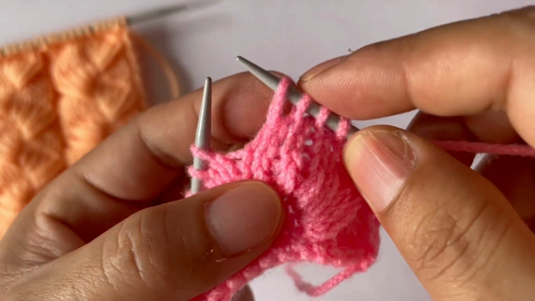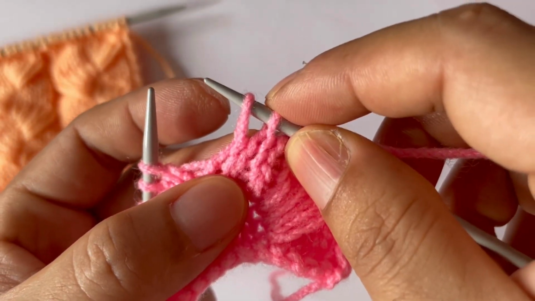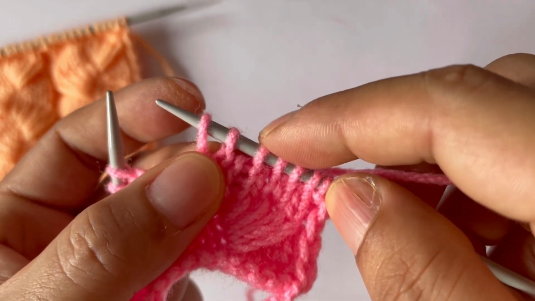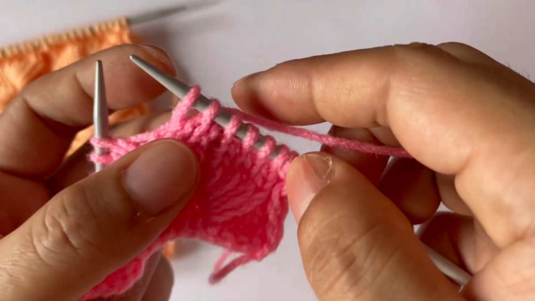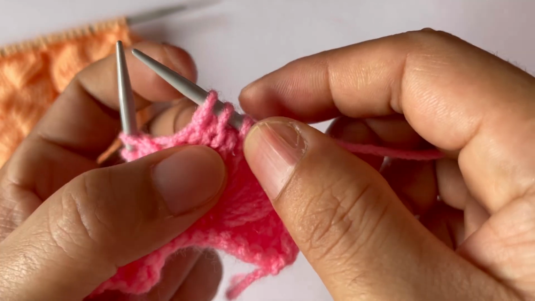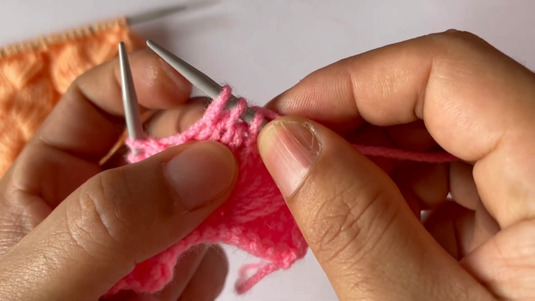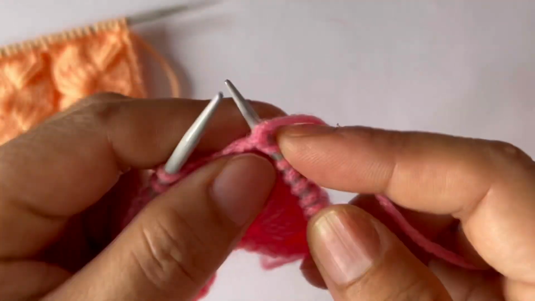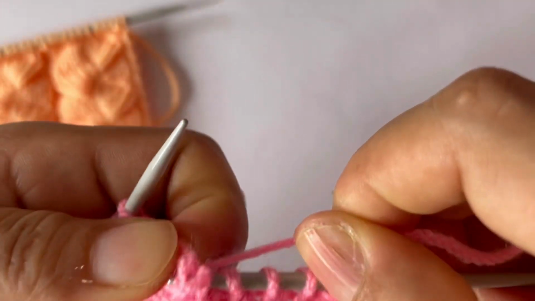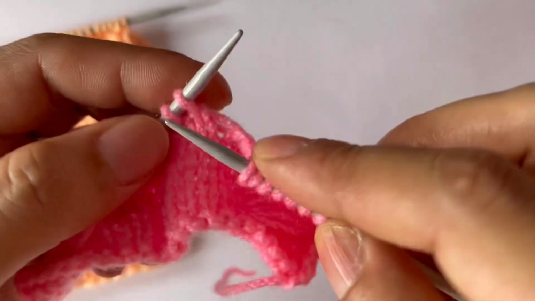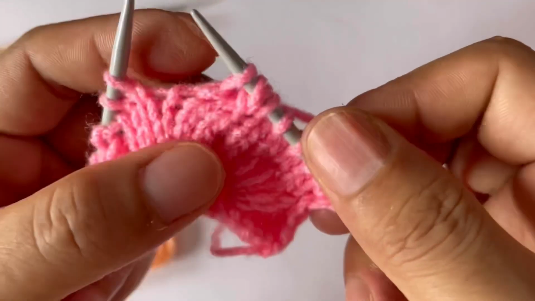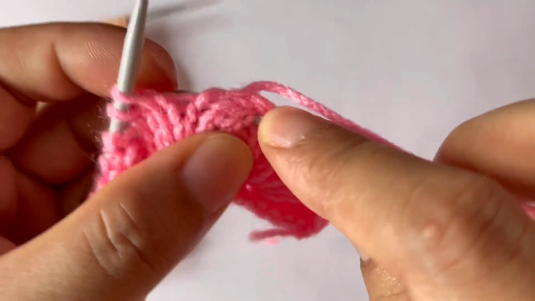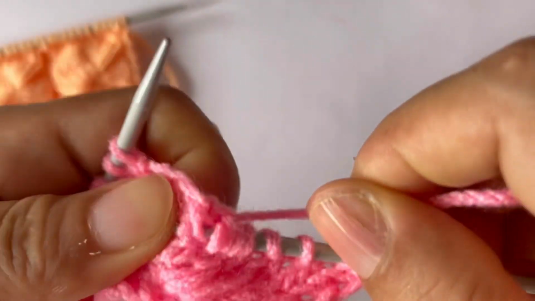We're going to draw a loop from this stitch, the fifth stitch, 1 2 3 4 5. So first we're going to draw a loop from the first hole. Knit 1, draw loop from the second hole.